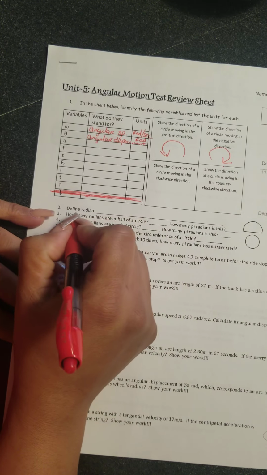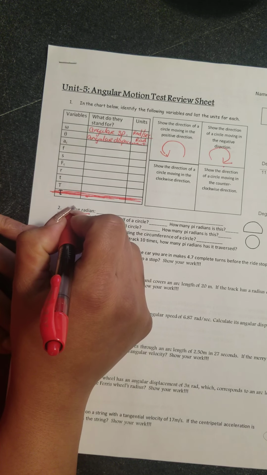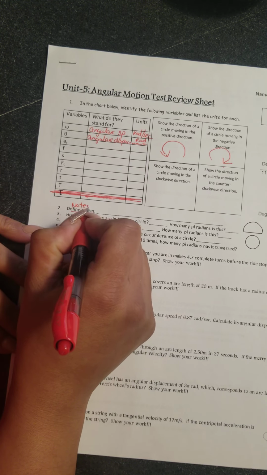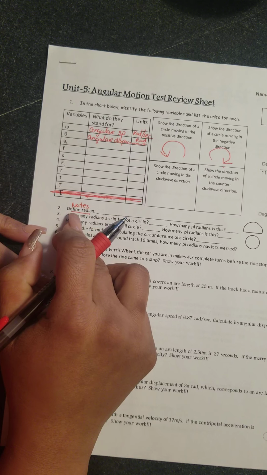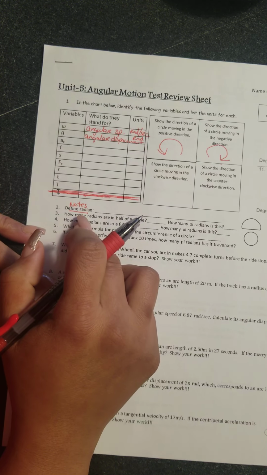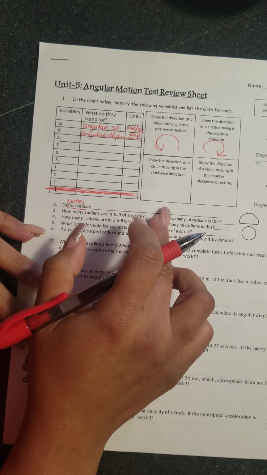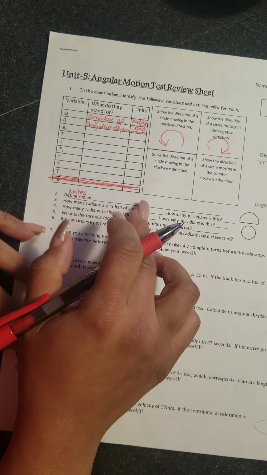It says here, go ahead and define radian. You can definitely use your notes, and it's on page 1 in your notes. It was also, hint, hint, the question on our quiz. So you can go to the quiz and pull that up. I think it might have been the last question on the quiz.